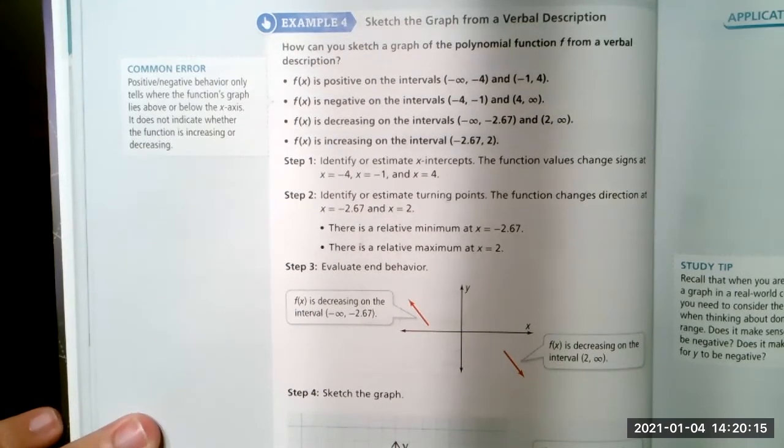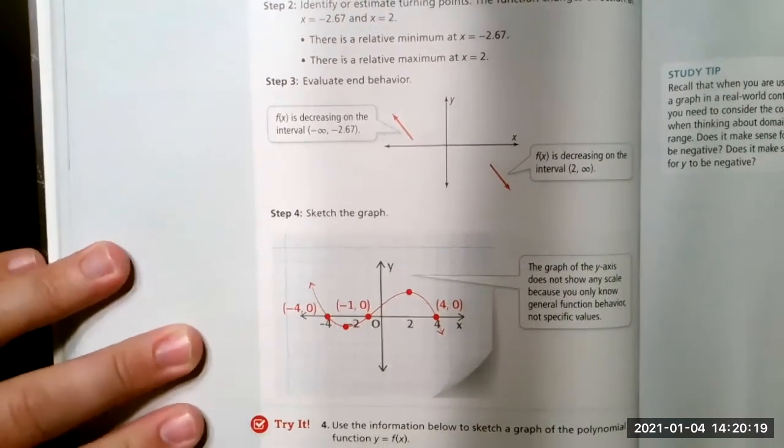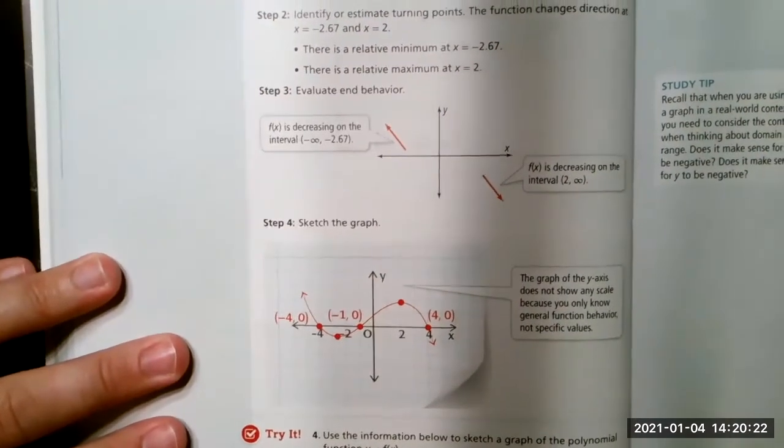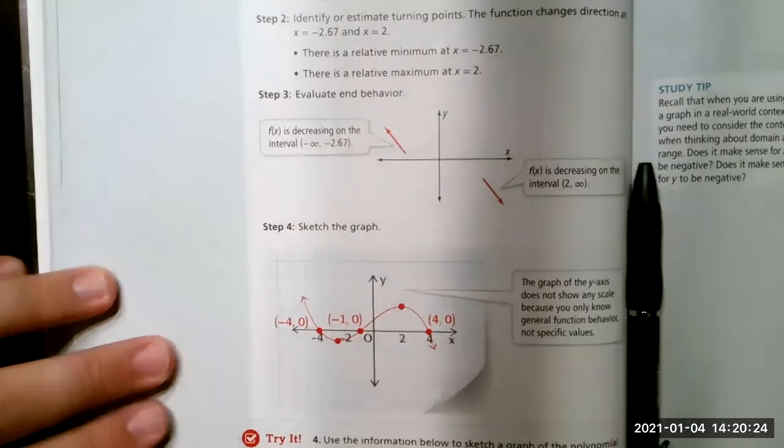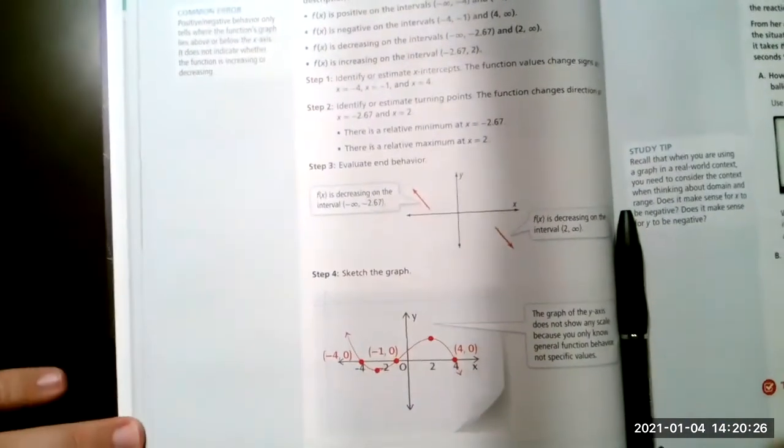And again, you're just sketching this graph. So if you look down here at step 4, there's the graph that they're wanting you to sketch. So let me see if I can zoom this back out.